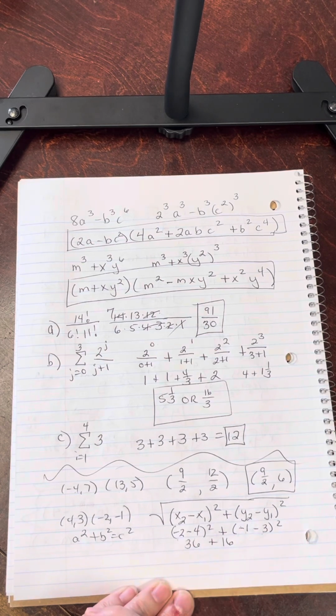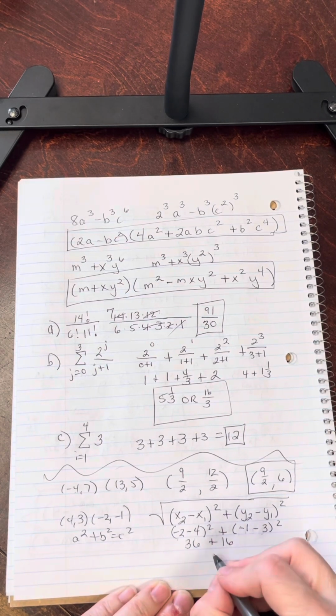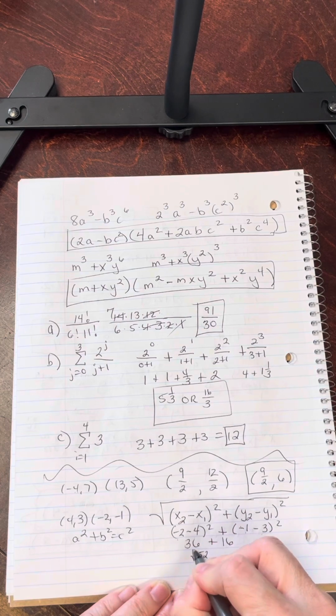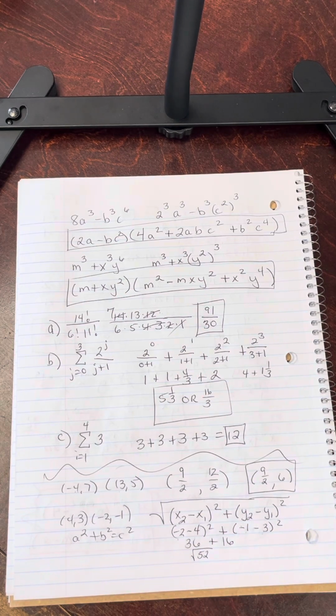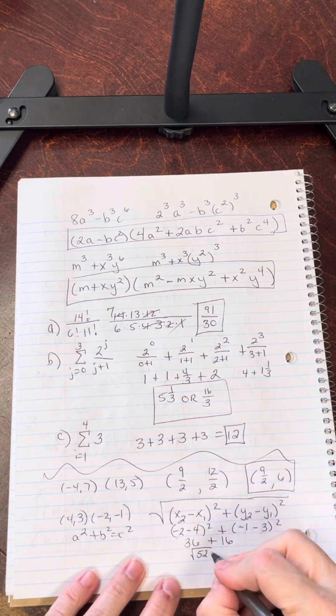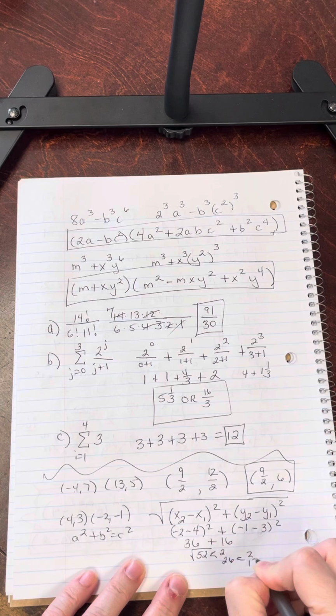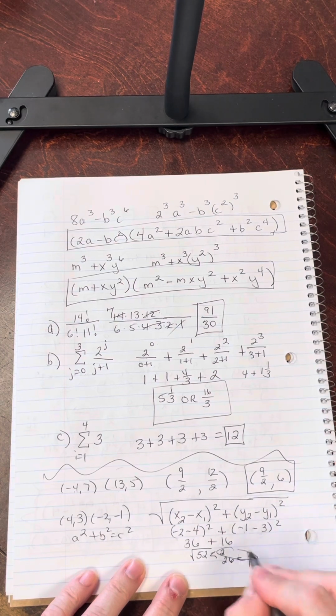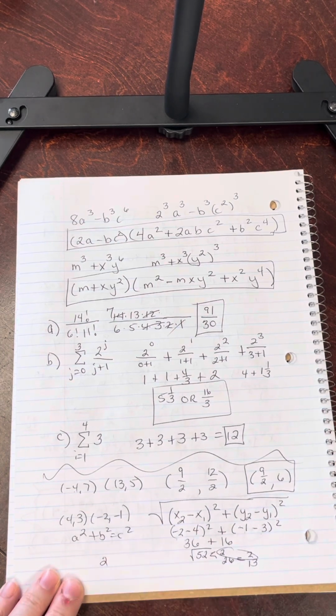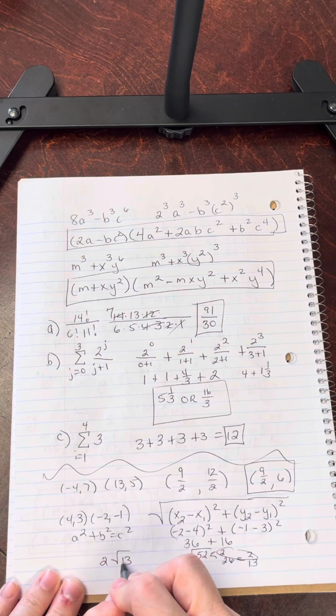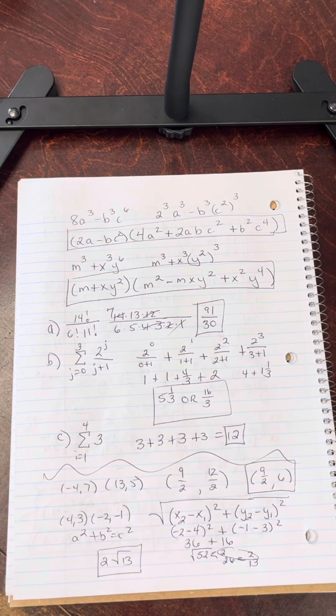So 36 plus 16 is 52. So the square root of 52. And then I need to split that up. So 2 and 26, 2 and 13. I have a set of 2's, so that's pulling out a 2, and root 13 is left, and that's its lovely simplified form. That is the distance formula.